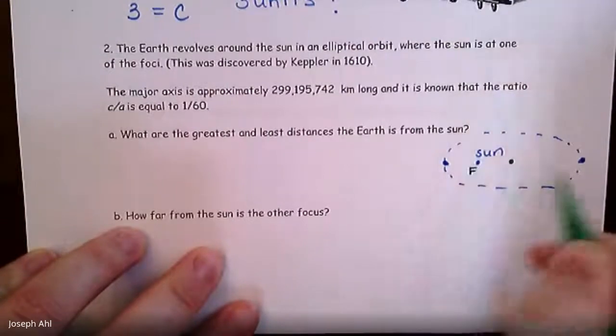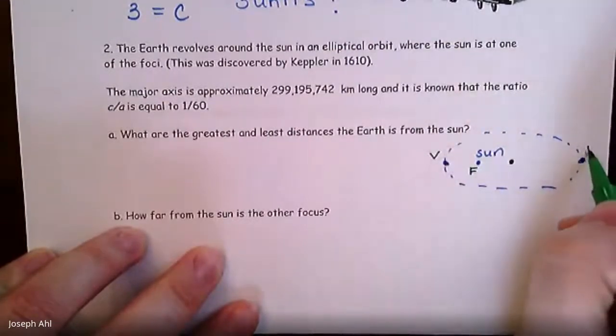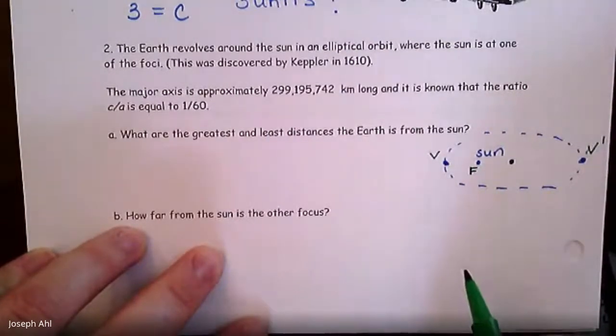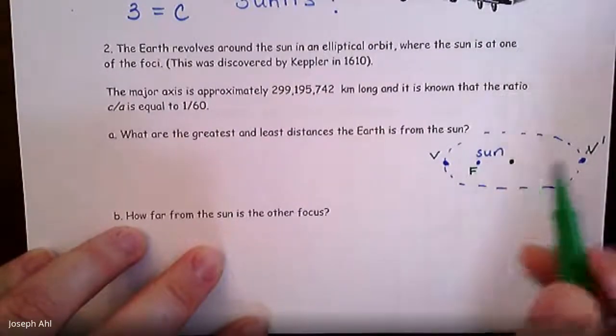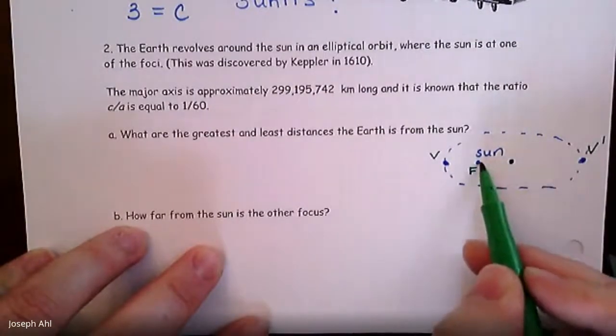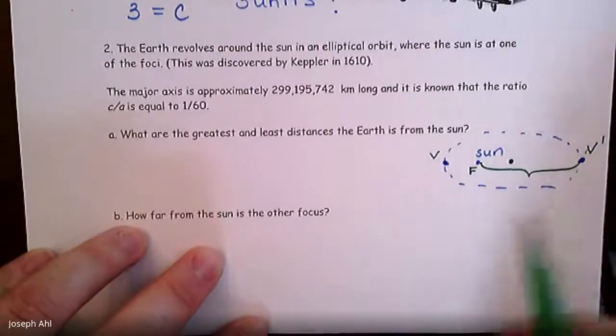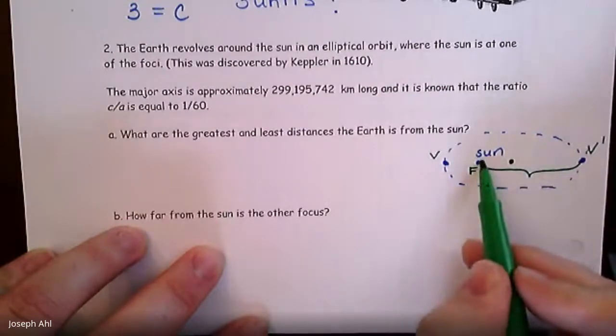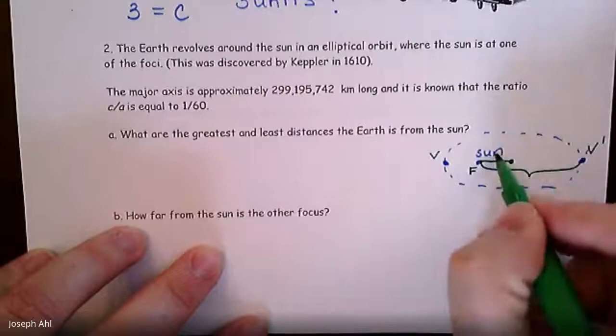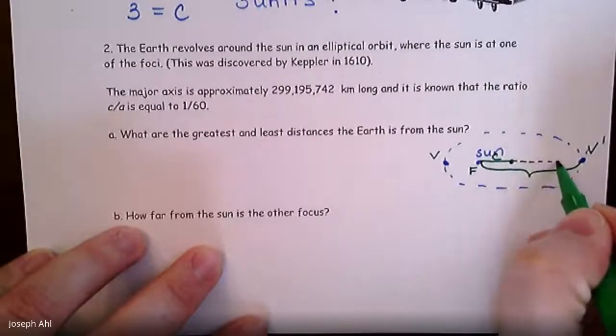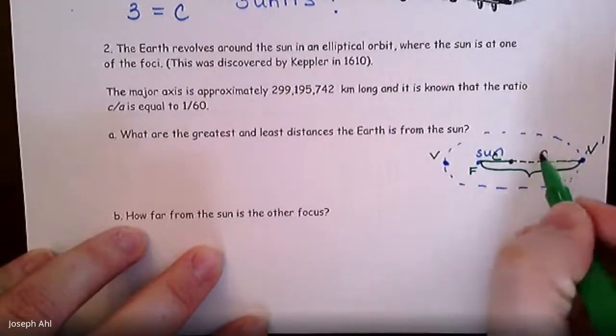Okay, if this is a focus, these are the vertices, right? V and V prime. And this is the center of the ellipse. So how would I define the distance from the sun to this furthest point away? Well, we know the distance from focus to center is c. And we know the distance from center to vertex is a.